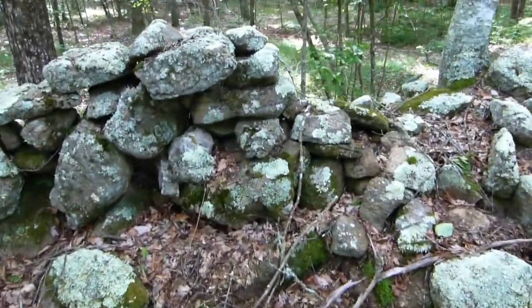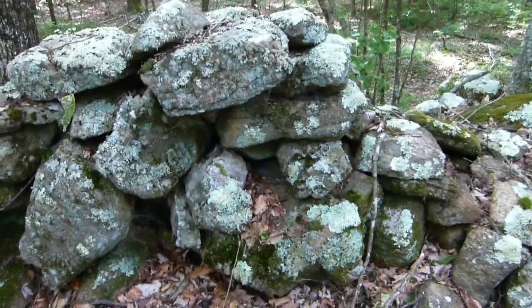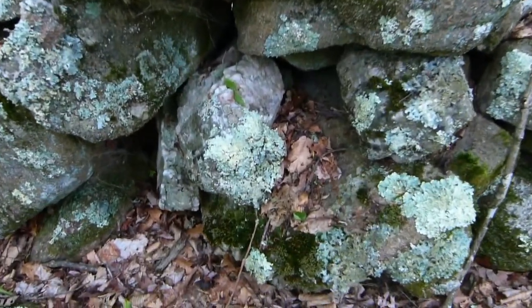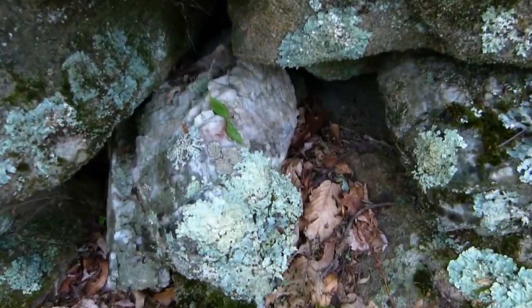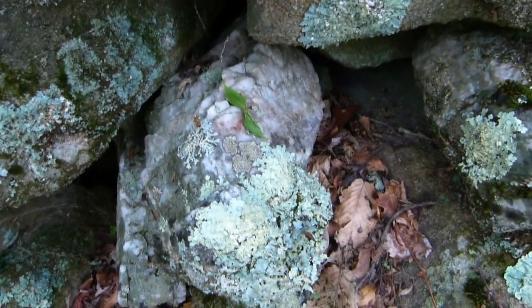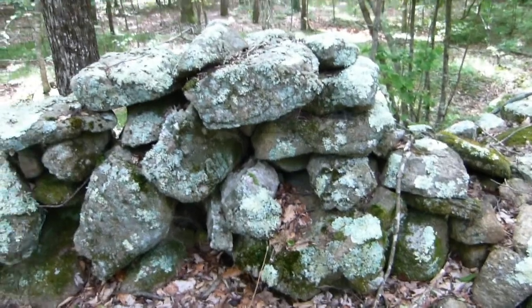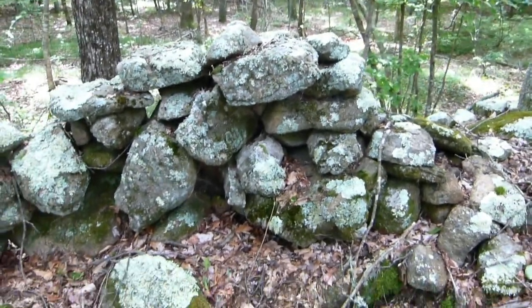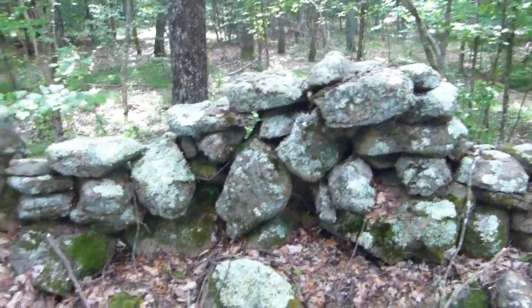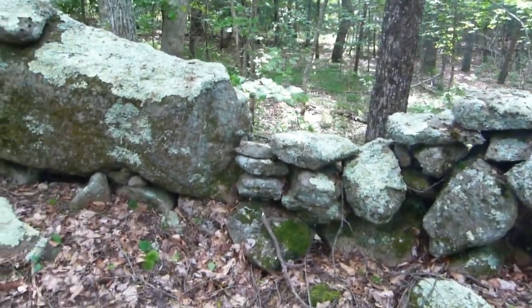And coming down. An interesting piece of stone in here. It's white, two pieces, white with a little tad bit of pink on it. That's integrated into the wall. It may be nothing, it may be a feature.